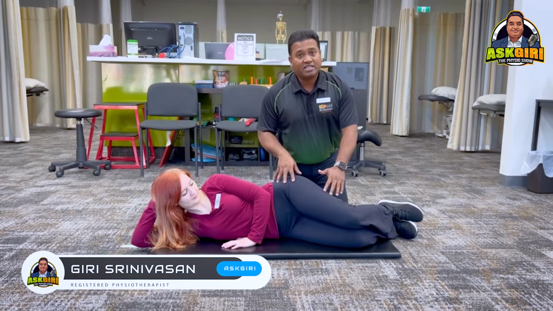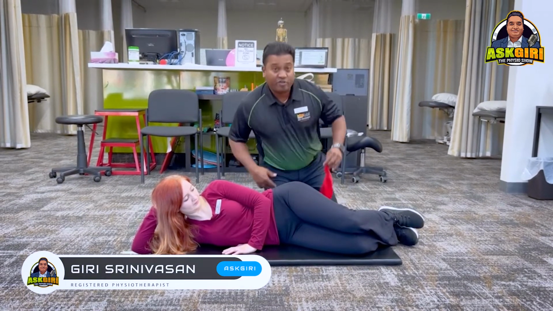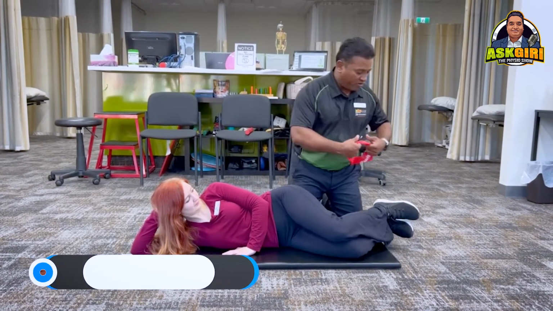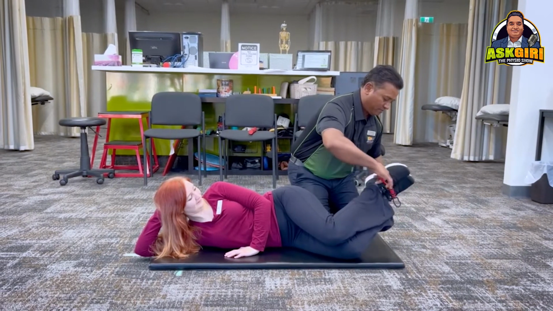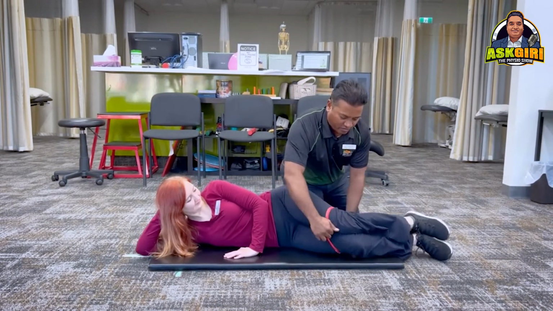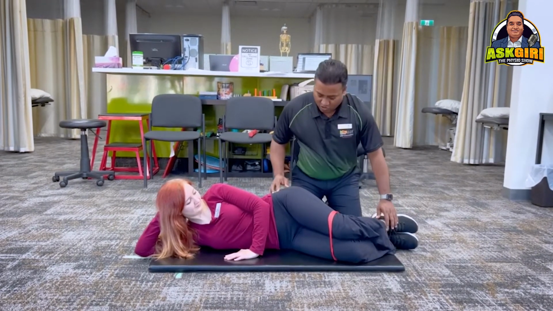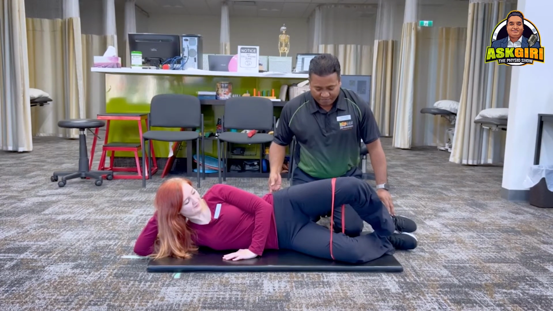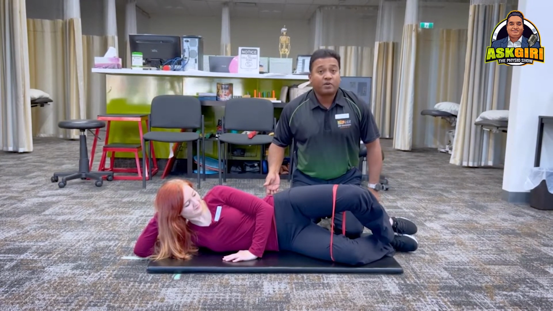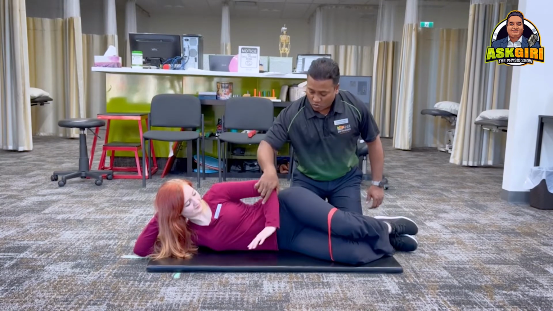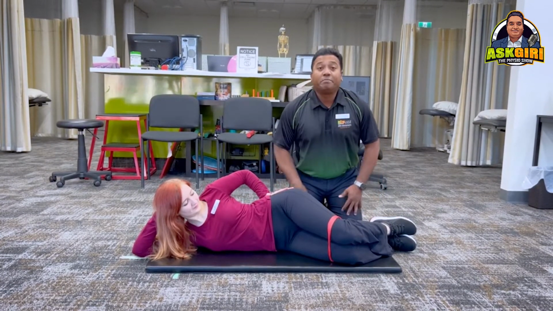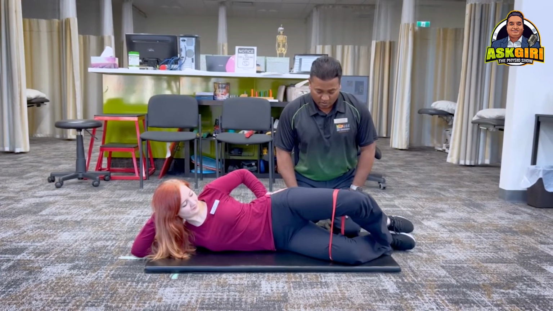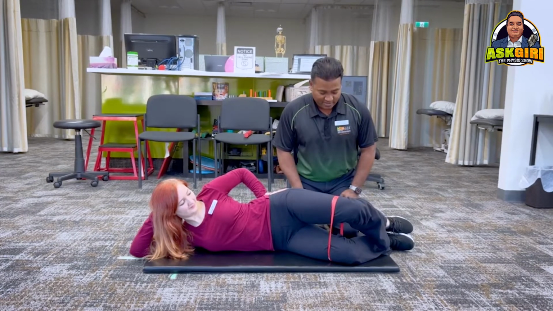Once you get better at this, if it is too easy for you, you can always add resistance to it. I'm going to put a loop on her. There you go. So same position. Now she's going to go against the resistance. And make sure they don't rotate the pelvis backwards. That's very important. I usually ask the patients to hold here so that they don't rotate the pelvis back. Wonderful. Nice breathing. Great.